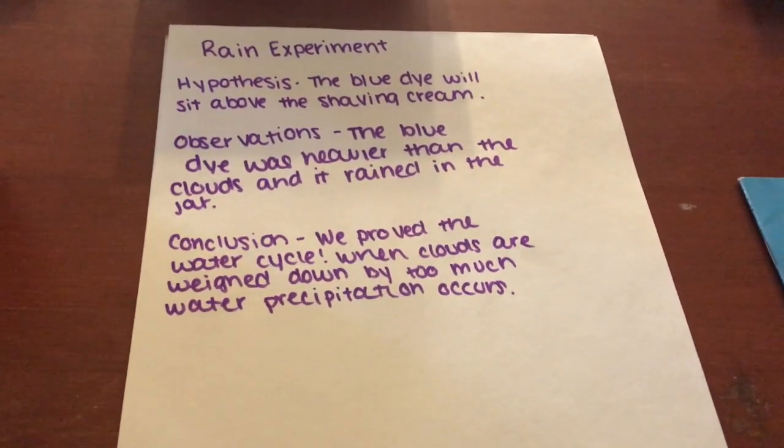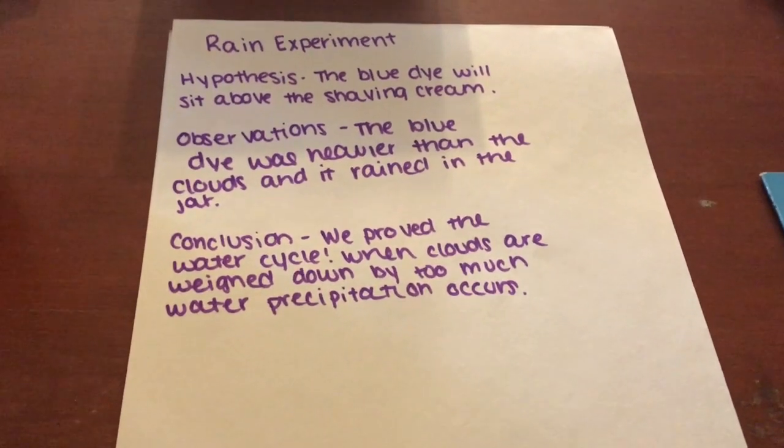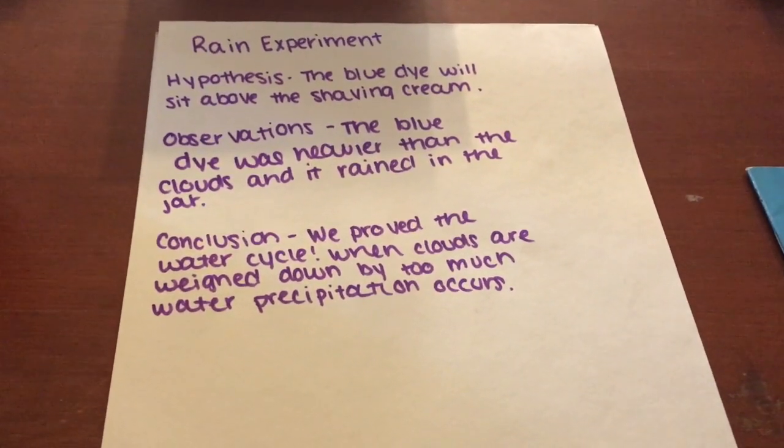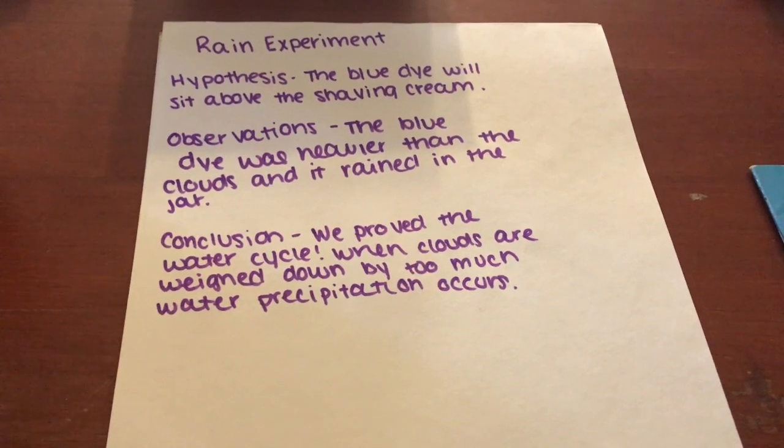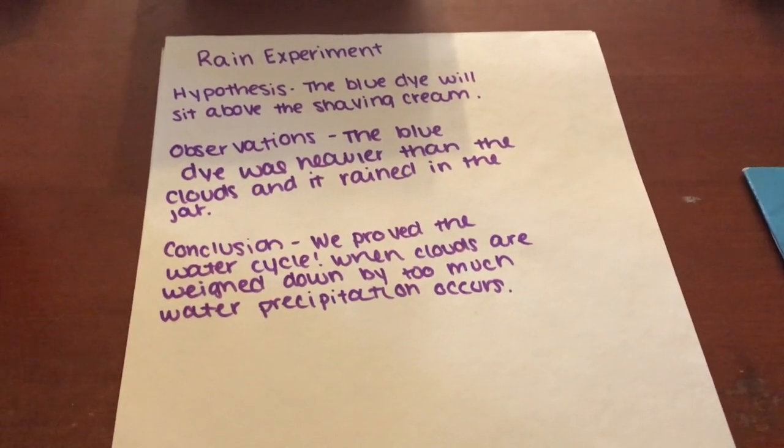So in conclusion, we proved the water cycle. When clouds are weighed down by too much water, precipitation occurs and it will rain or snow.